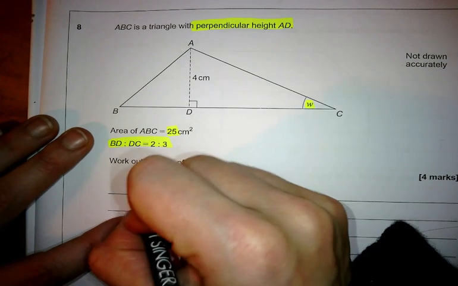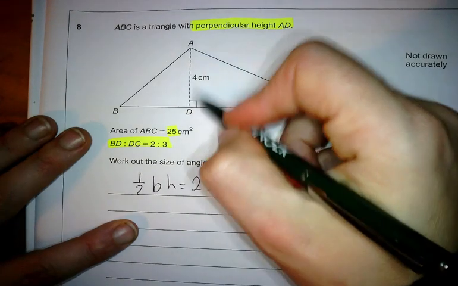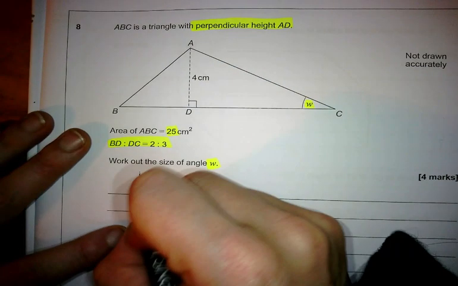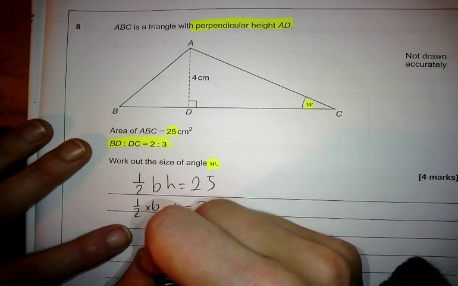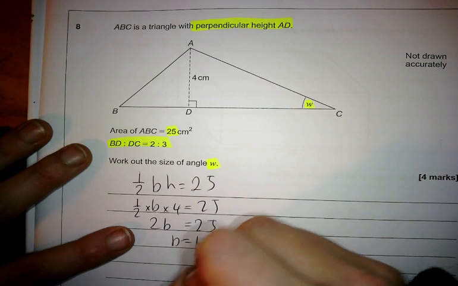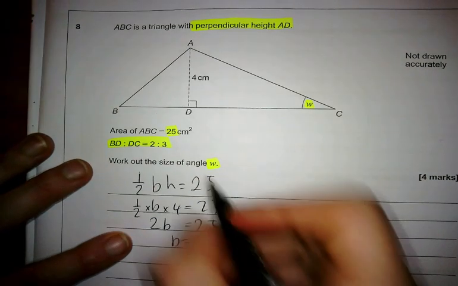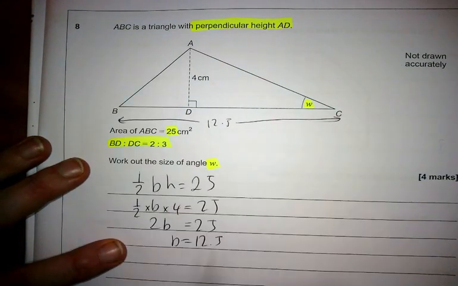So a half times base times 4 is 25. So half times 4, that's 2. So 2 times the base is 25. So the base must be 12.5. So this distance, BC, must be 12.5.